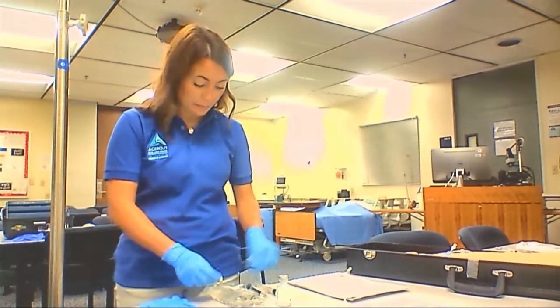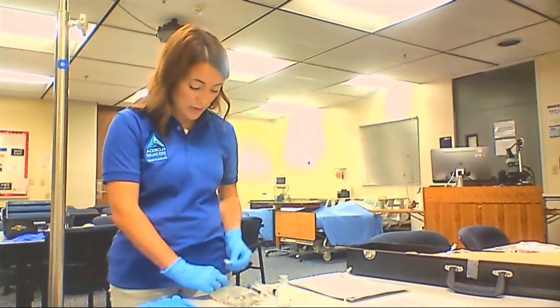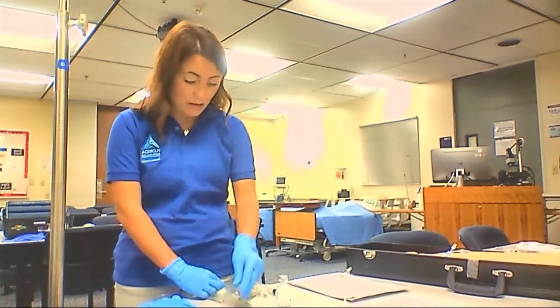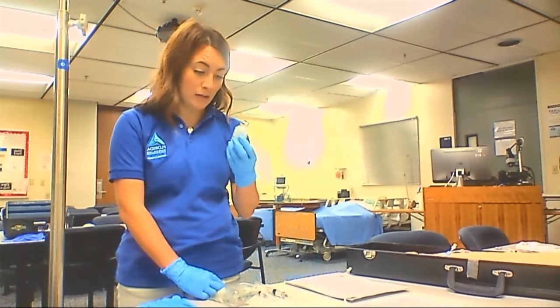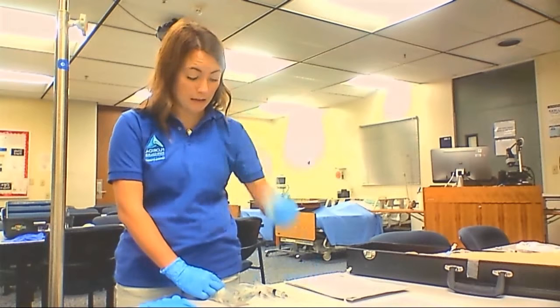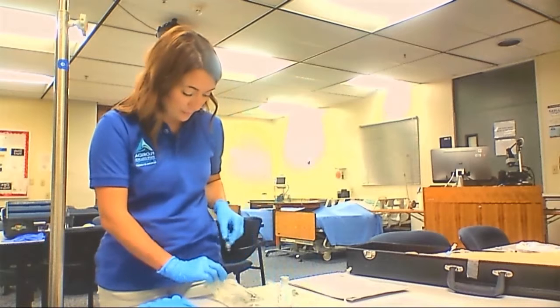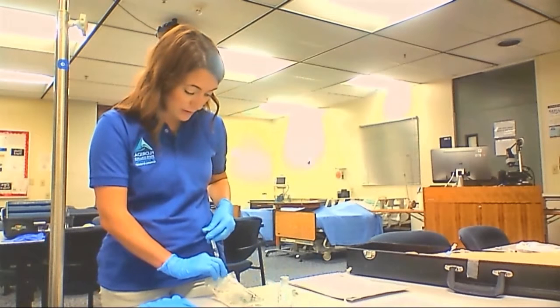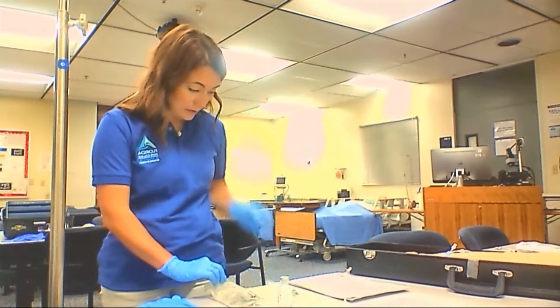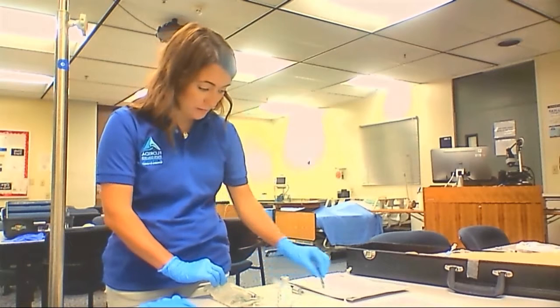So I want to make sure I take an alcohol swab and clean my bag off. I also want to make sure that the vancomycin I'm using has not expired, and it has not. And I also want to make sure that I'm using vancomycin, which I am. I'm going to go ahead and insert this into my bag, my mini bag, recapping the needle using the scoop method.